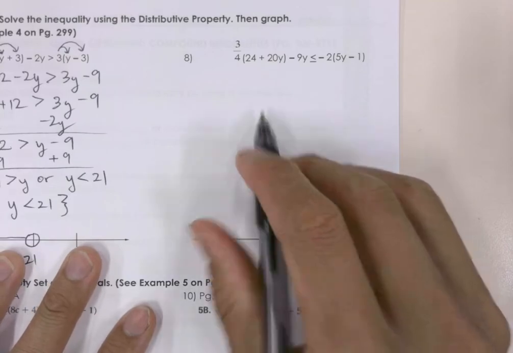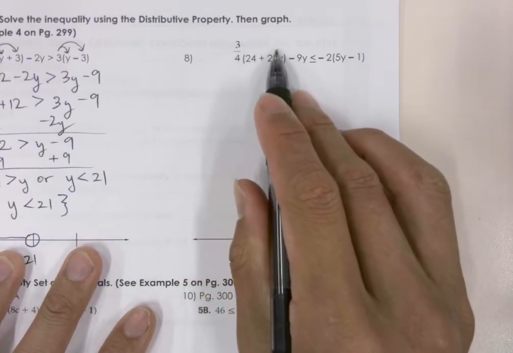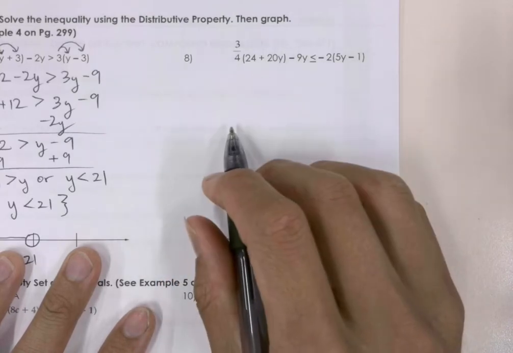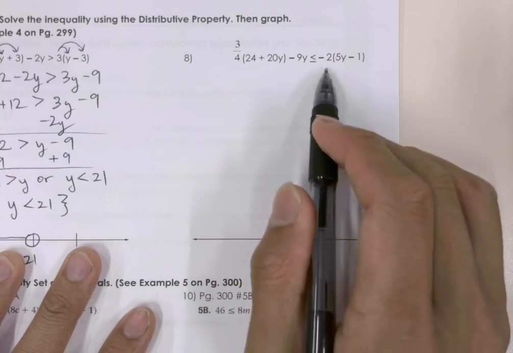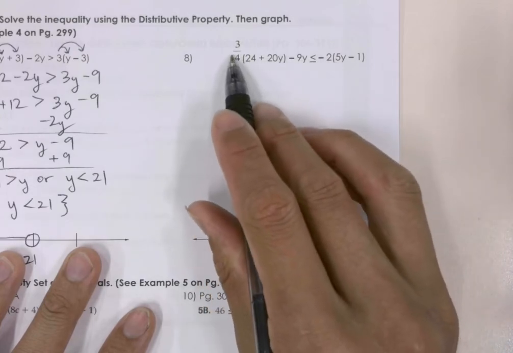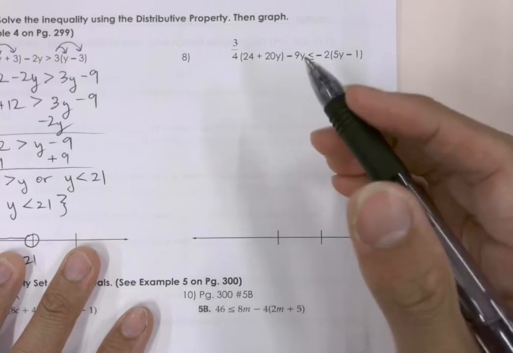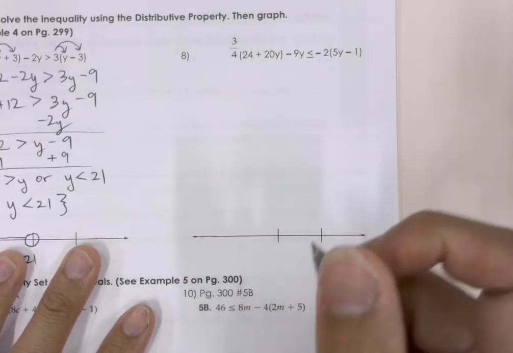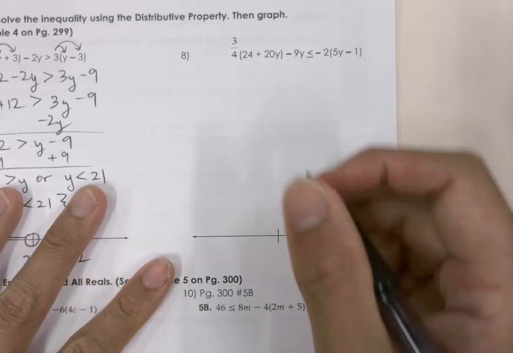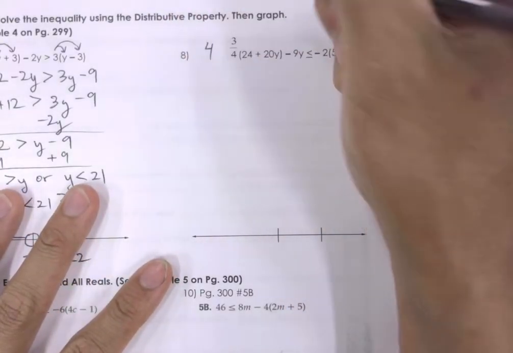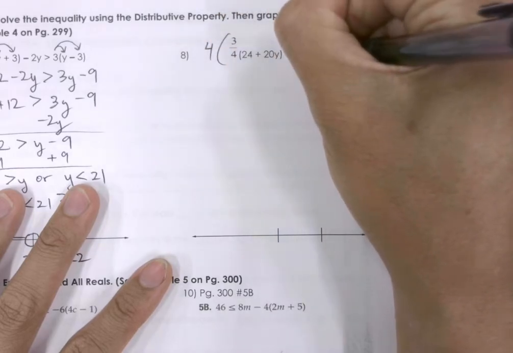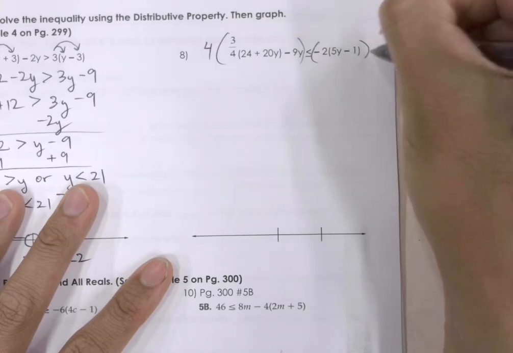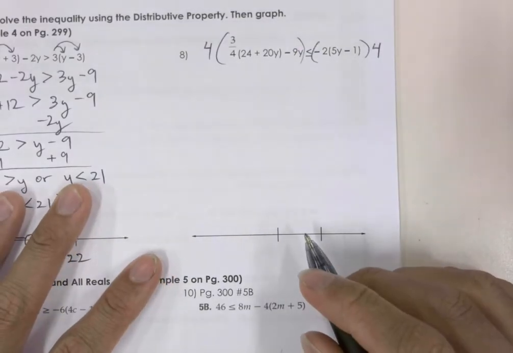We can also distribute out the fraction, and we also can multiply both sides of the inequality by the denominator. And so I think that's the easiest way of getting this done. So let's go ahead and multiply both sides of the inequality by the denominator 4. So let's do 4 times the left side, and let's do 4 times the right side.